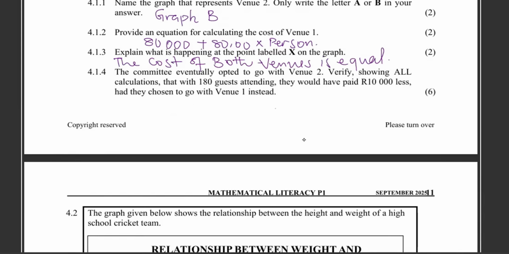Then we have the committee eventually opted to go with venue 2. Verify showing all calculations that with 180 guests attending, they would have paid 10,000 less had they chosen to go with venue 1.